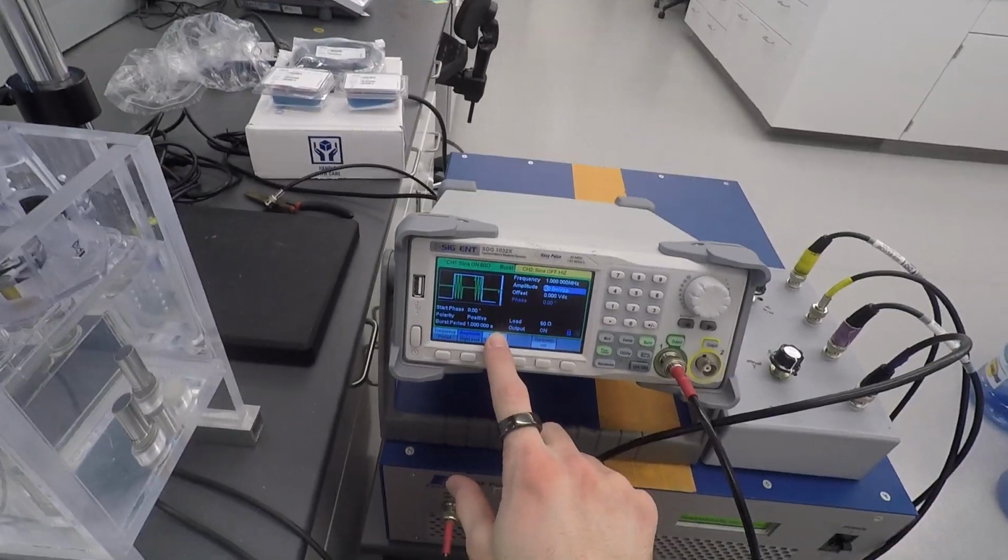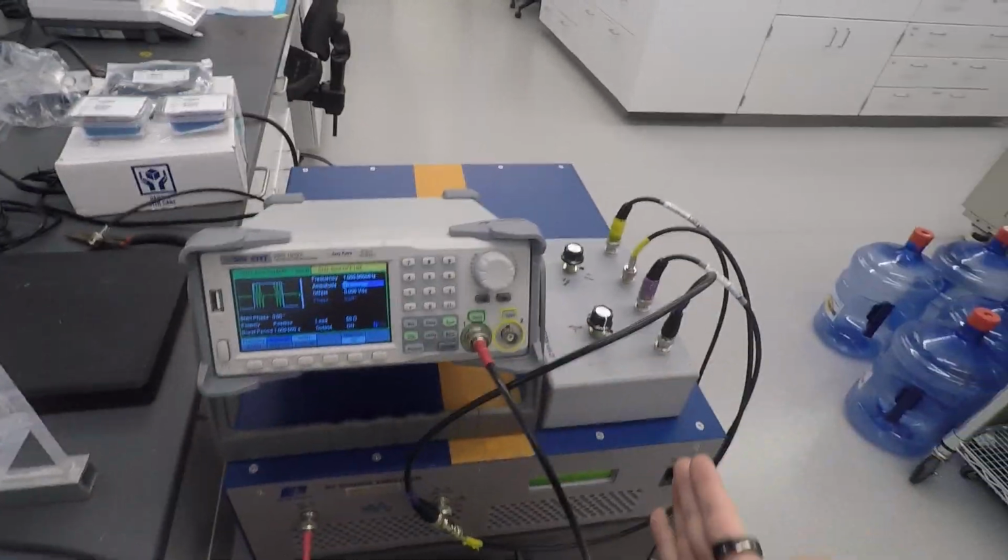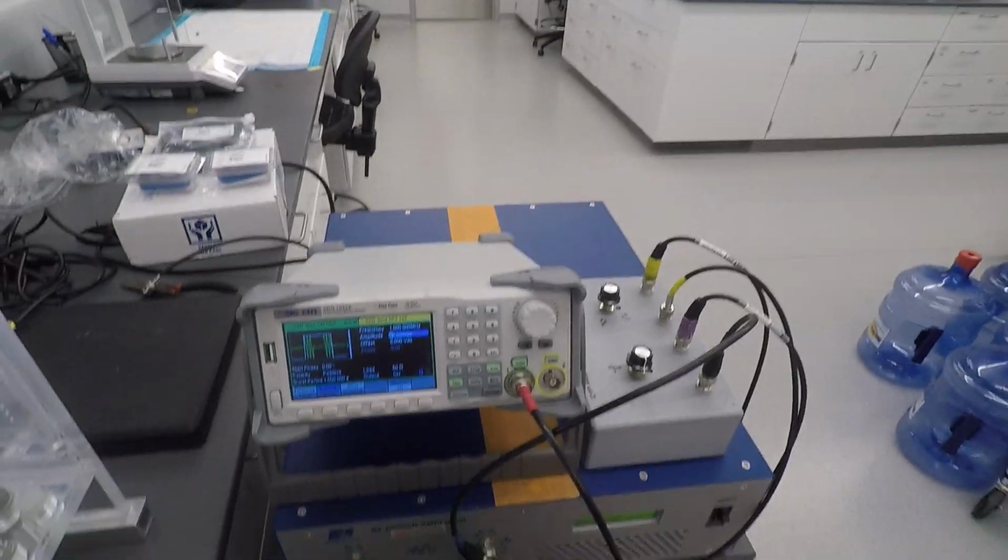That means we are at a 50% duty cycle for whatever this burst period is. So the duty cycle is the ratio of time on to time off. So if we're at 50%, we are on for 50% of the time and off for 50% of the time.